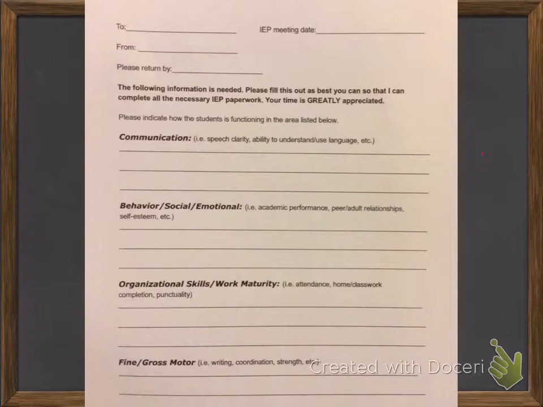Hi, my name is Luis Saavedra, and I will show you how to fill out this form that I created using Google Docs. The purpose of this form is to help general and RSP teachers gather information.